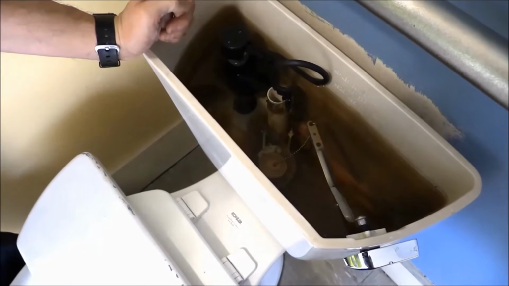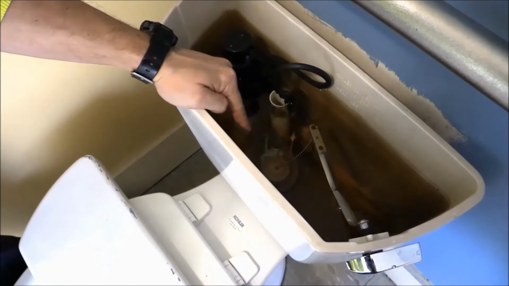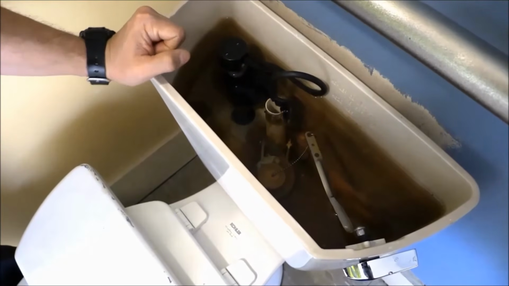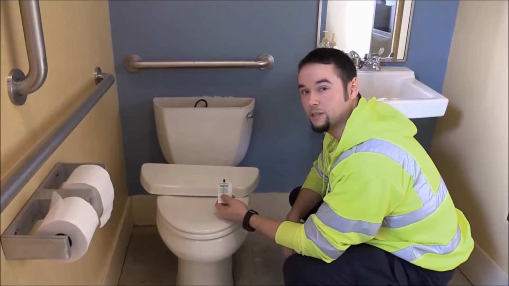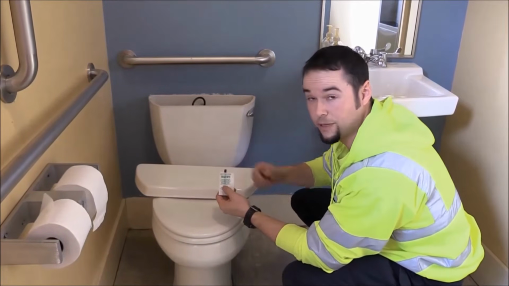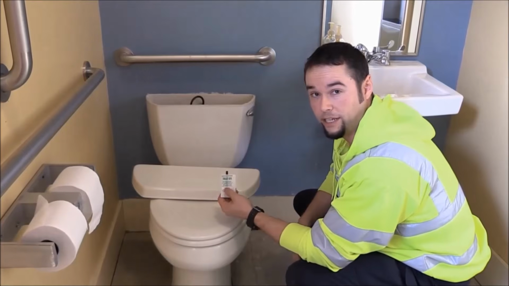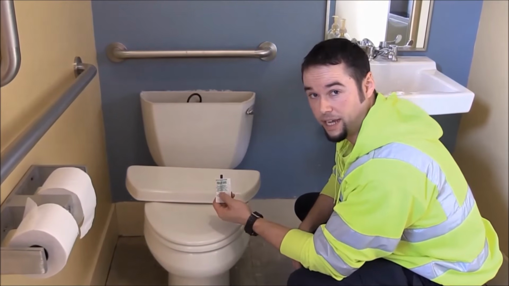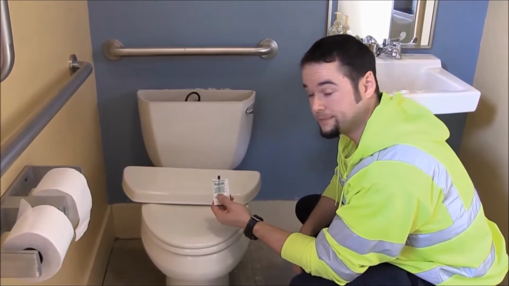The next step is to see if the flapper is leaking. In order to do that, we need to use the dye test. Okay folks, what we have here is non-toxic toilet dye in a strip form. It's also available in tablets. And if you do not have access to toilet strips or dyes, you can use food coloring.